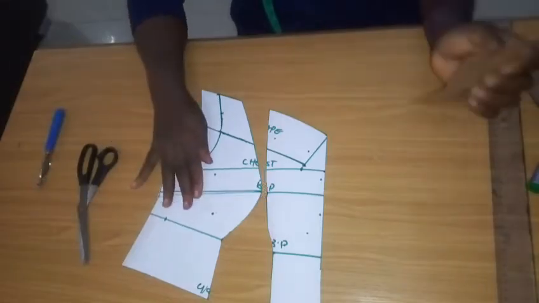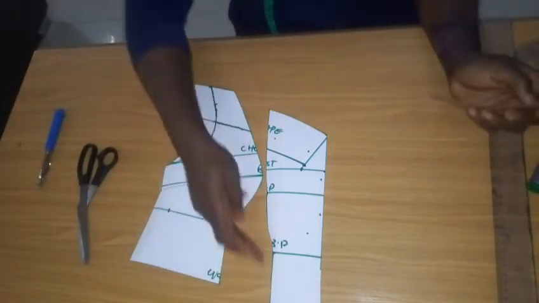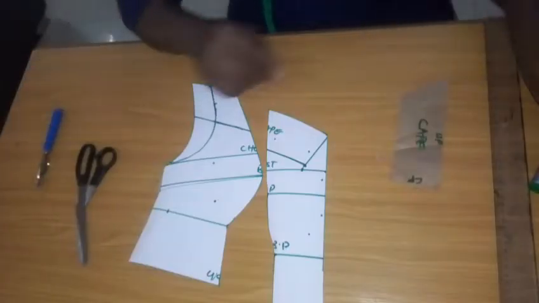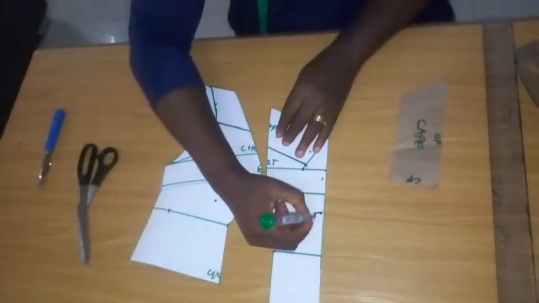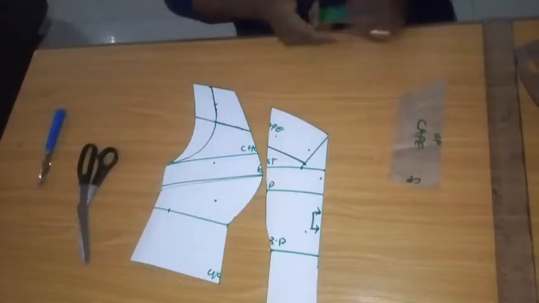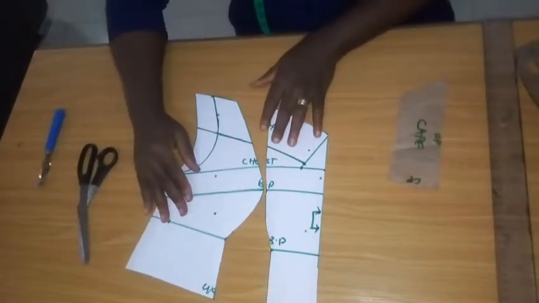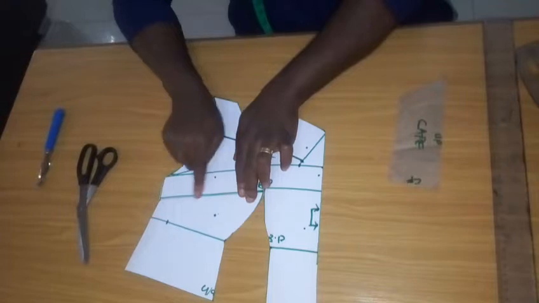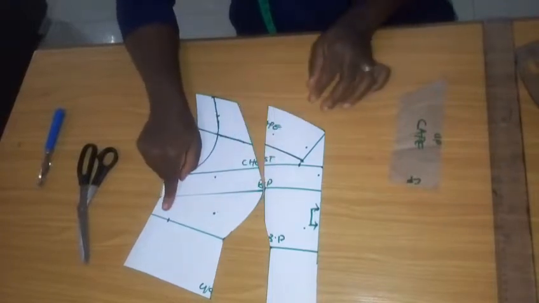So you are going to add your seam allowances of 0.5 inch, 0.5 inch, and this part has to be on fold. Remember, when cutting both your lining and fabric, you have to place that part on fold. So this is what we are going to have. You apply your adhesive and close up the bust dart.